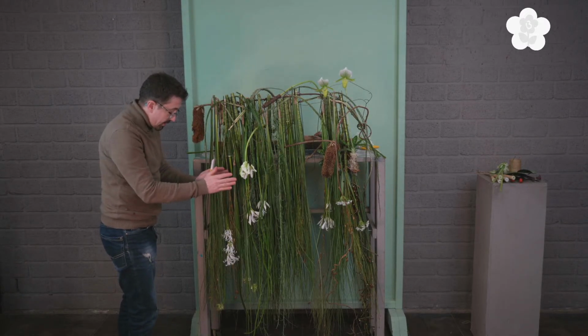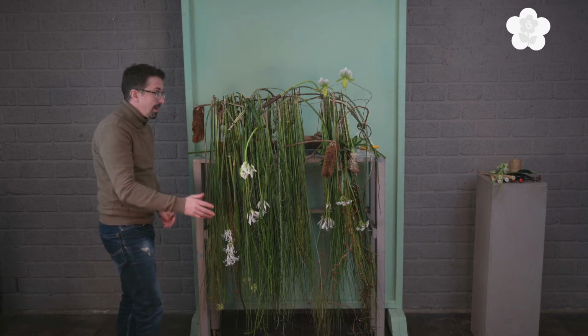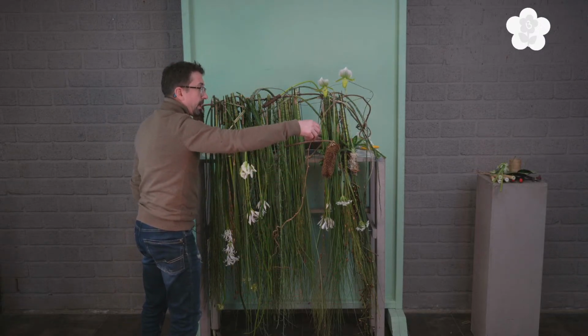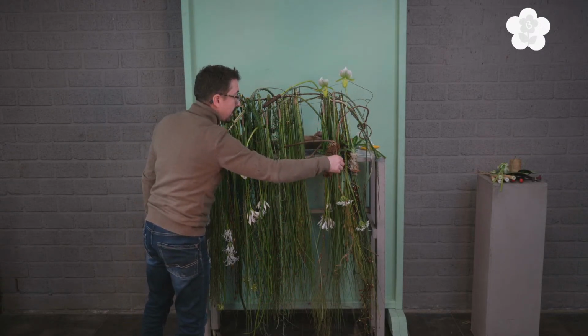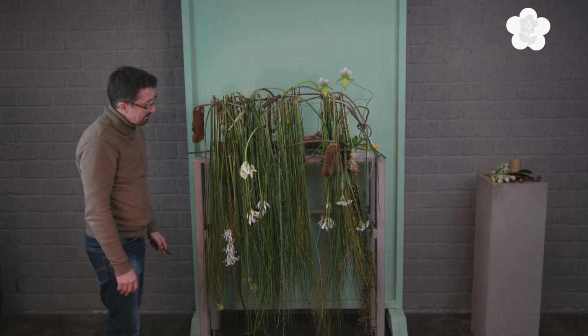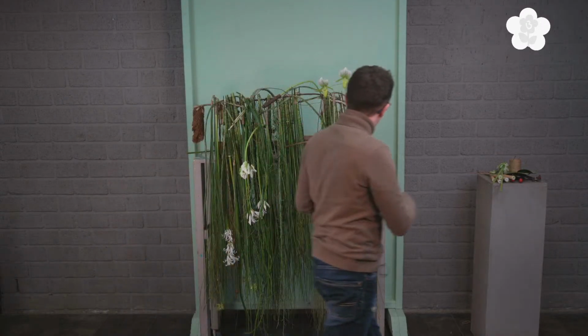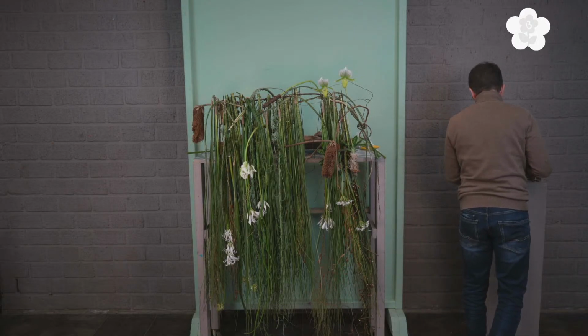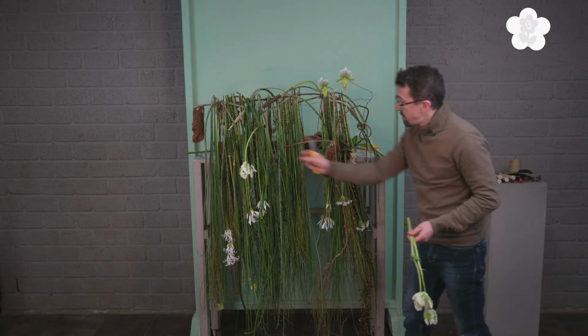And now I have a different level and more life, like this kiwi vine, a very organic line. We give more life with these elements.